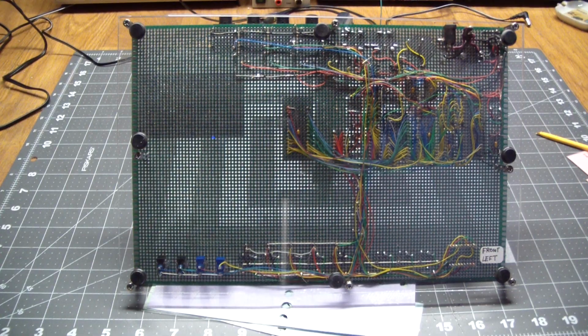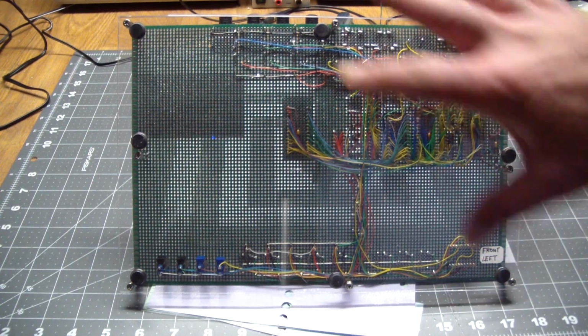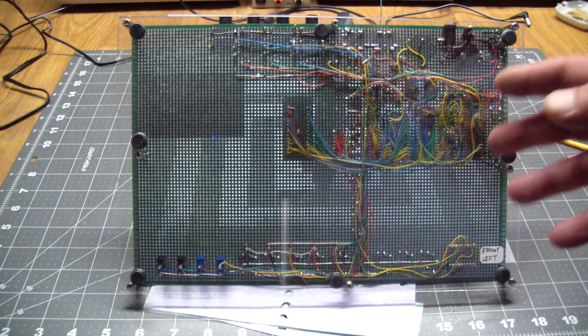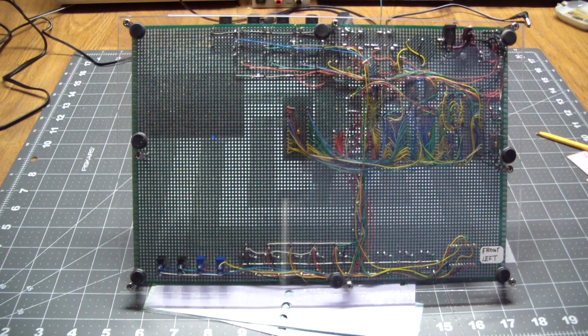And here's what it looks like from underneath. As you're probably used to by now, with the kind of stuff I built, it's wire wrapped. It's semi-organized, could be better, but at least things aren't going all over the place. Well, they are going all over the place, but I tried to keep things tight. But it works just fine.